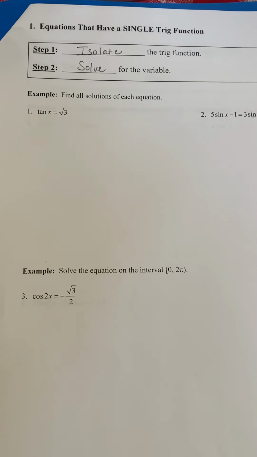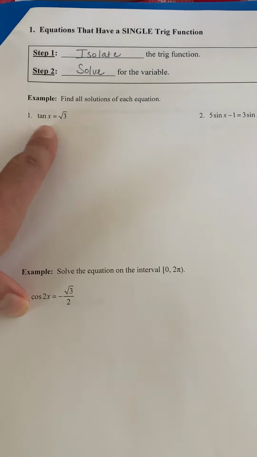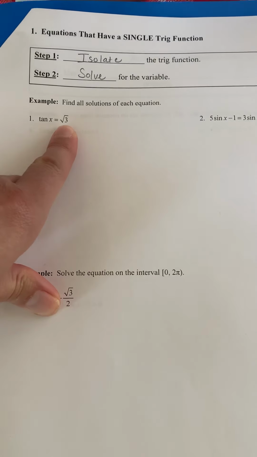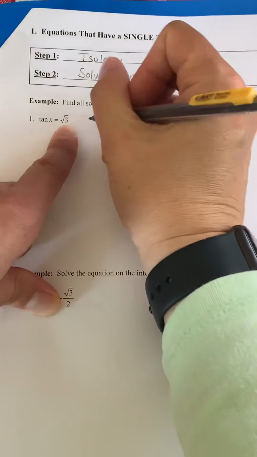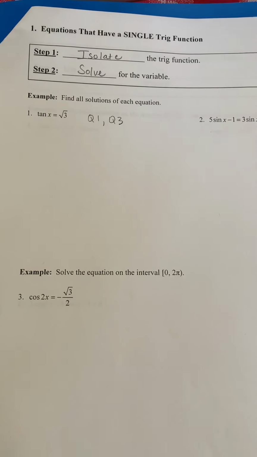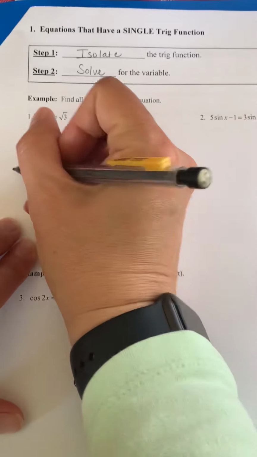We are going to be looking at examples 1 and 2 in your section 3.5 notes. Our first step is going to be to isolate the trig function, and then we're going to solve for the variable. So in example 1, this one is really nice. The trig function of tangent x is already isolated. So we need to try to find the x value that will make the tangent equal to the square root of 3. First thing to note is that this is positive, and that tangent is positive in quadrants 1 and 3. So those are the two x values that we're looking for initially.